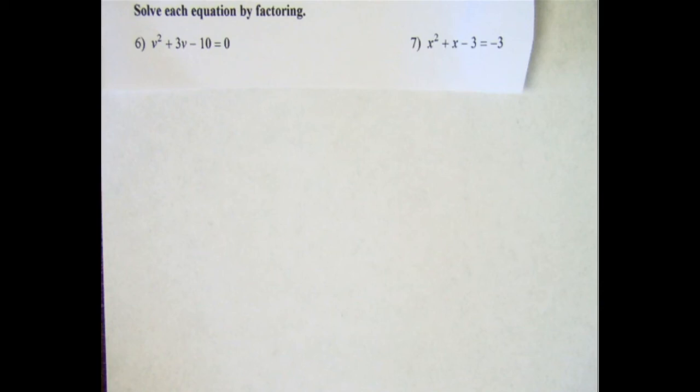Now there's a third type of problem that you might see here. I'll just throw in an extra one. What if we see something that looks like this? Let's say a squared minus 36 equals 0. You can work this in the same way as we worked problem 6 if you realize that, a in this case would be 1, c would be negative 36, b would be 0 in this case.